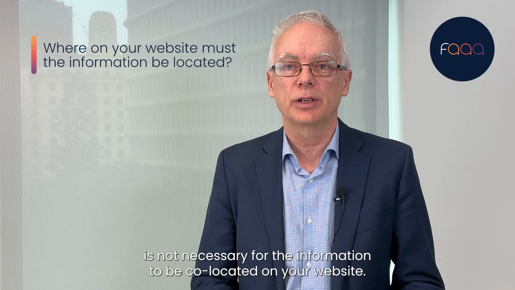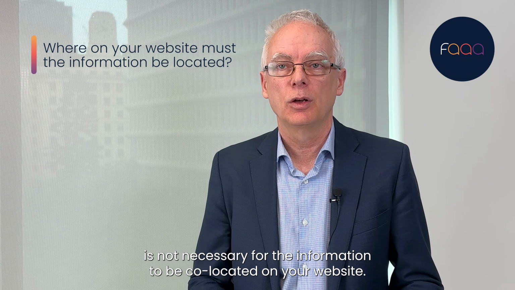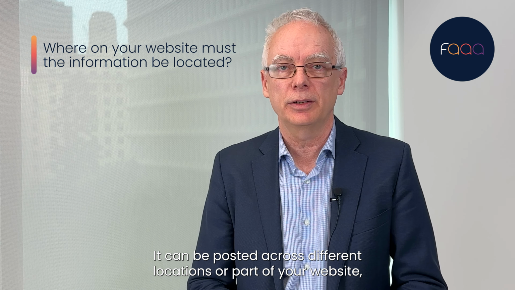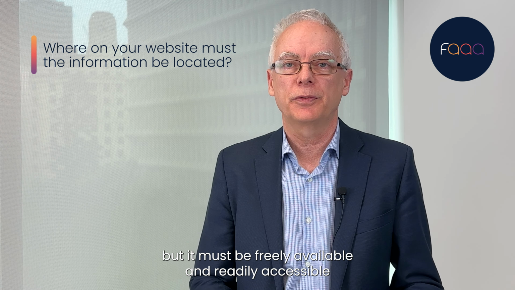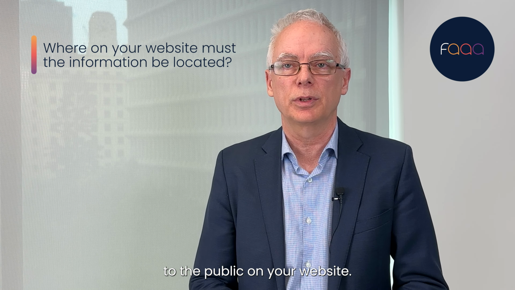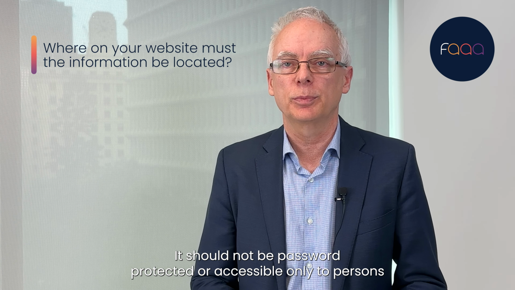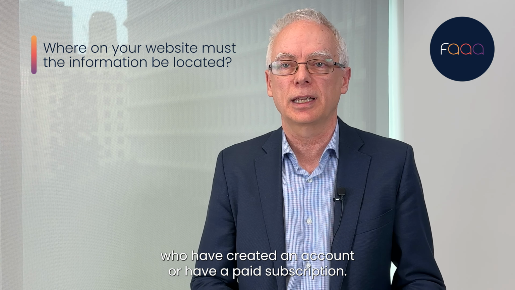It is not necessary for the information to be co-located on your website. It can be posted across different locations or part of your website, but it must be freely available and readily accessible to the public on your website. It should not be password protected or accessible only to persons who have created an account or have a paid subscription.